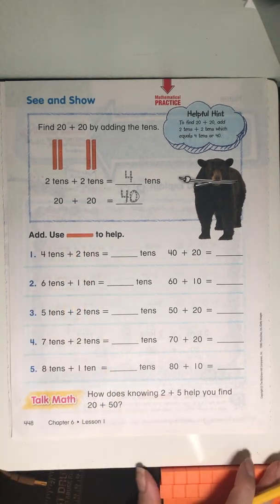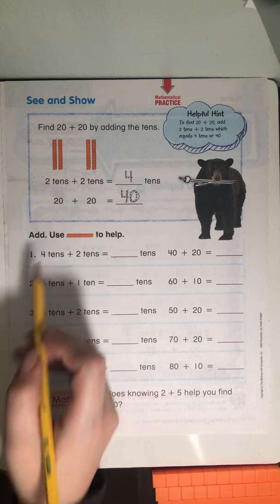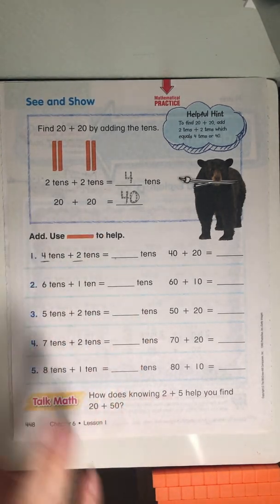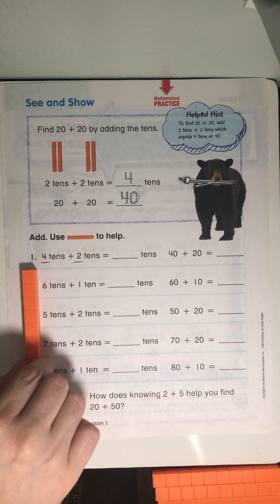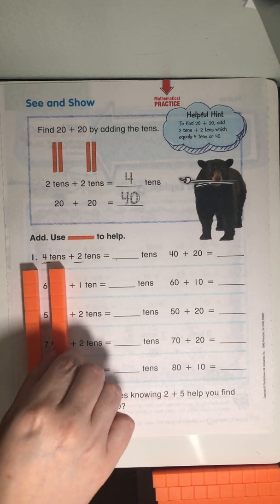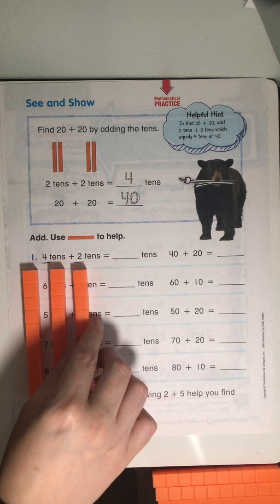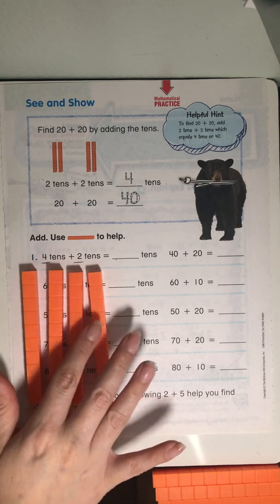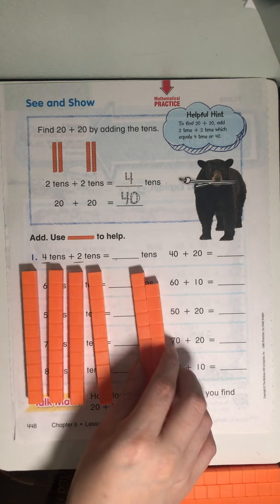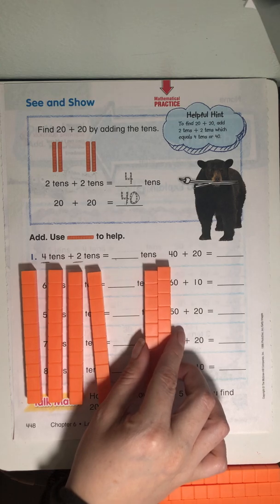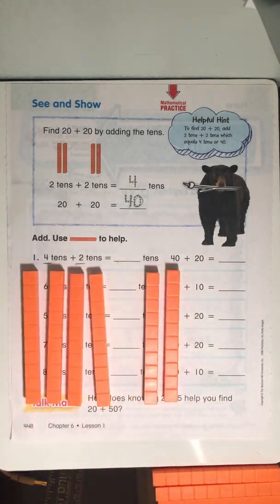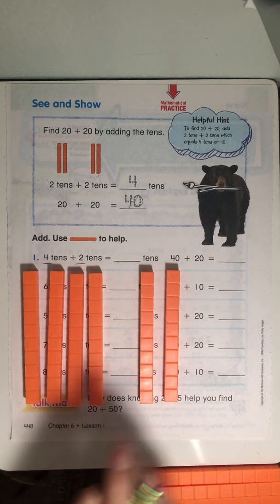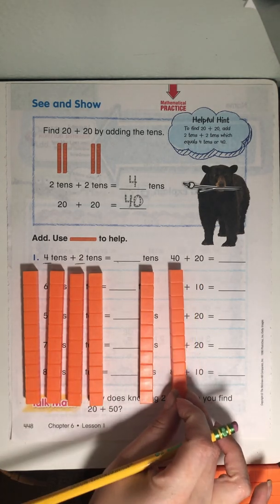Okay, now we're going to use our manipulatives to add here. So let's look at number 1. Number 1 says 4 tens and 2 tens. So 4 tens, I need 1, 2, 3, 4, plus 2 tens, plus 1, 2. How many tens are there all together? Well, let's count them.